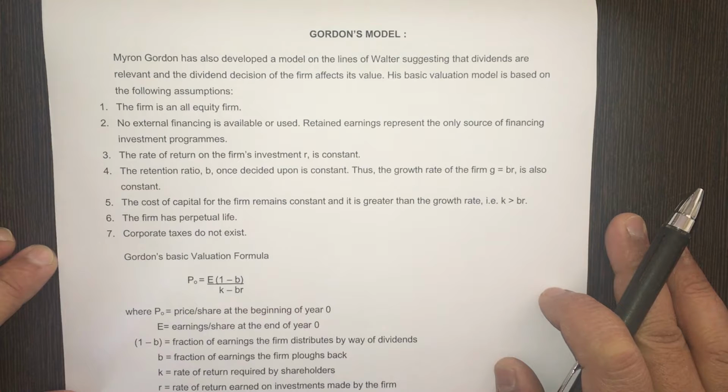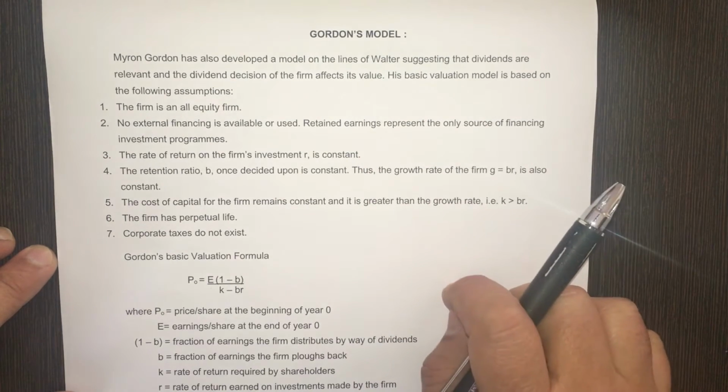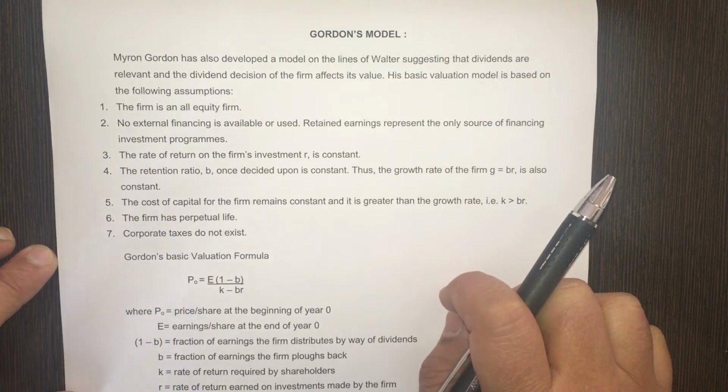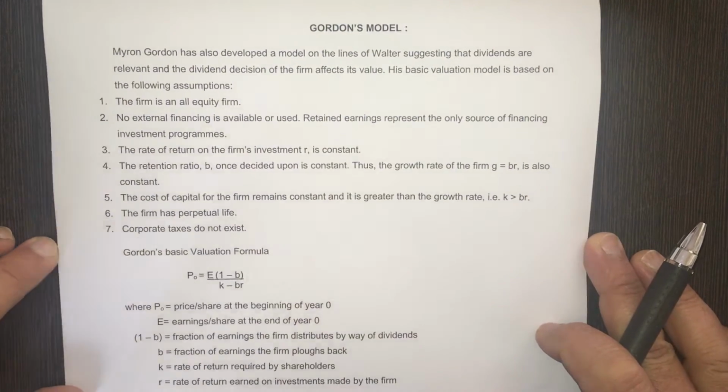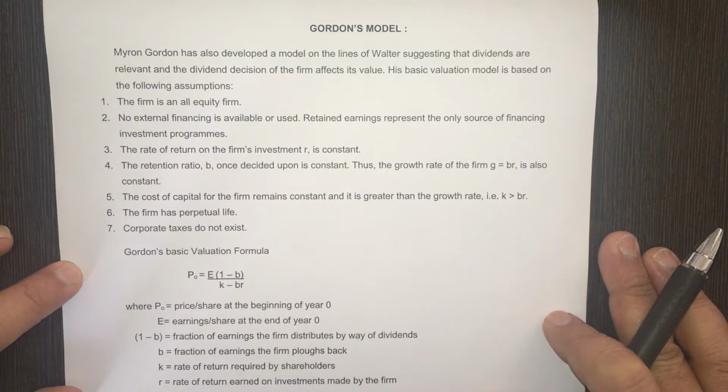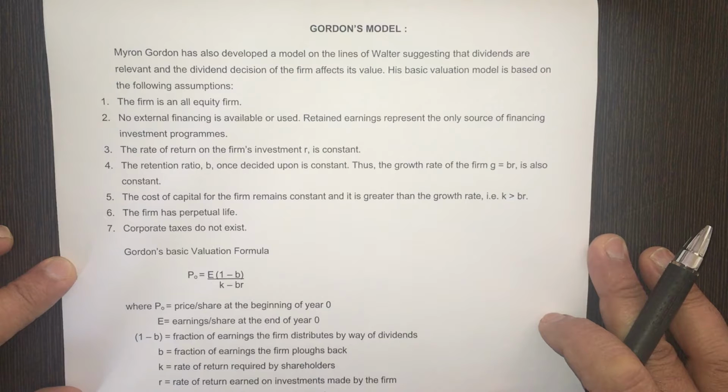Another video dealing with dividend policy. Now here we're going to look at another model called Gordon's model. And just like James Walter, Myron Gordon had also developed a valuation model, which is similar to that of James Walter, whereby he argues that the dividend decision of a firm will affect the firm's value.